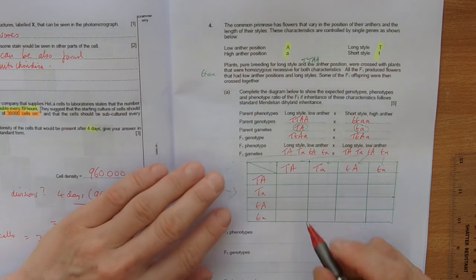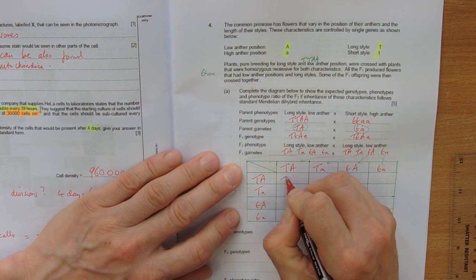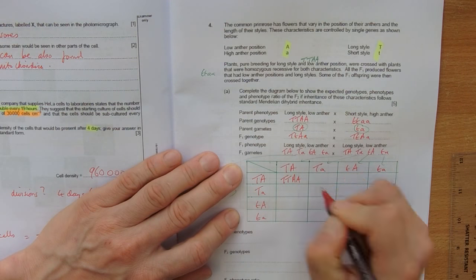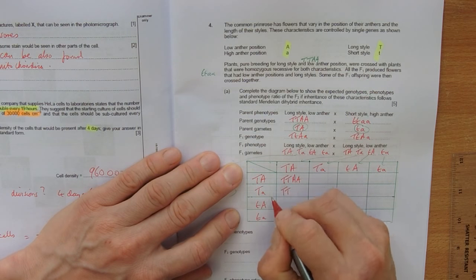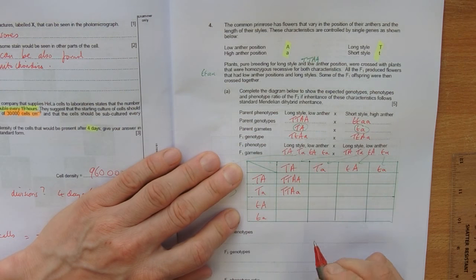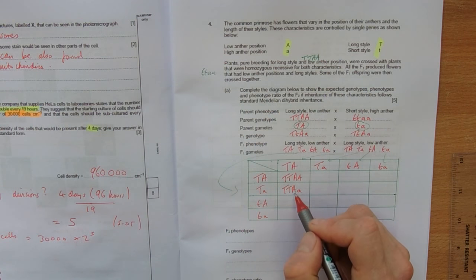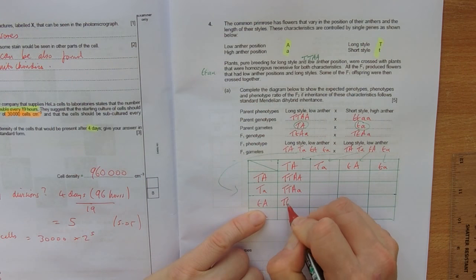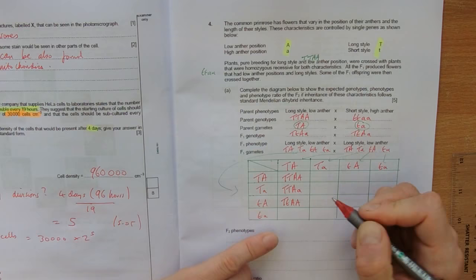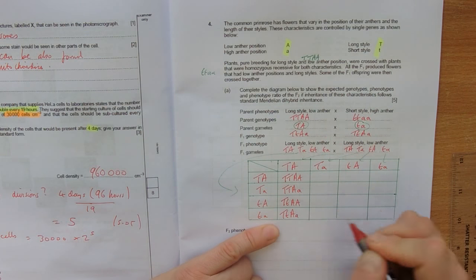And now you just add these up. So 2 big T's, 2 big A's. So put them back together again. 2 big T's, big A, little a. And I'm following the convention of putting the capital one first. This is big T, little t, big A, big A. Big T, little t, big A, little a.